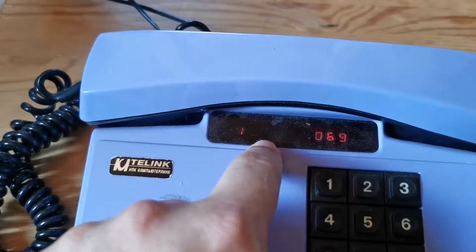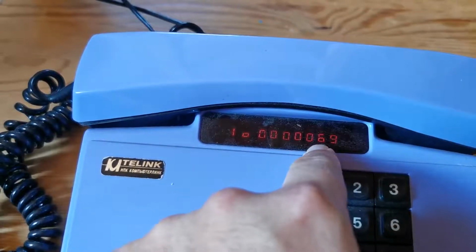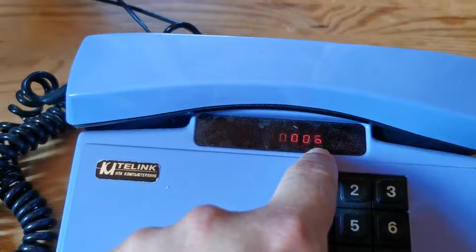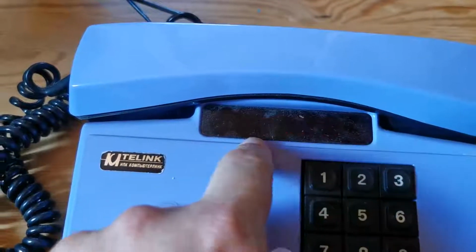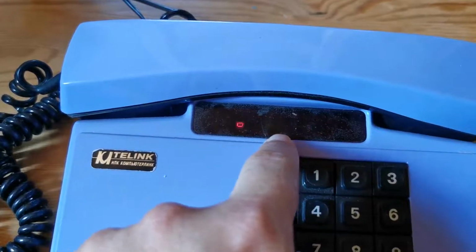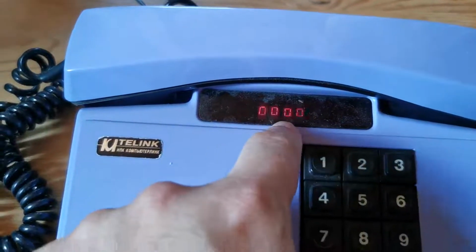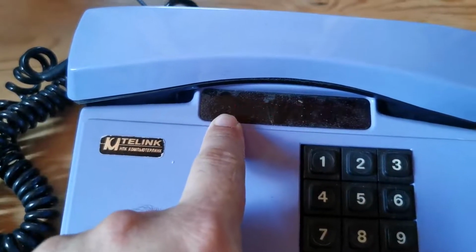So it's going to display lots of zeros in front. And then 69. It can be configured for 5 digits, 6 digits, or 7 digits number. That's all the number lengths that existed in USSR. And if it gets a number which is shorter than that, it fills it with zeros. And the 1 stands for a call from a regular phone.